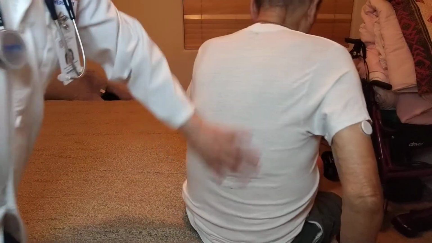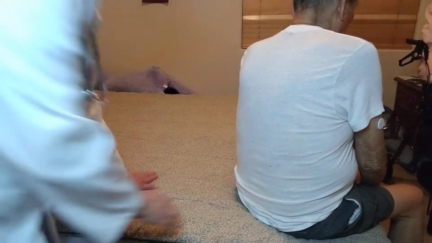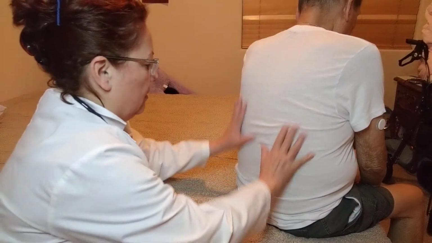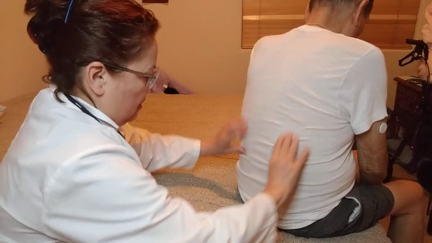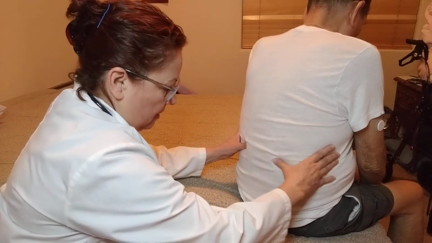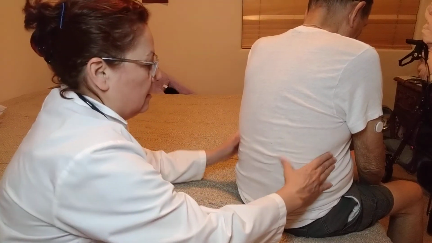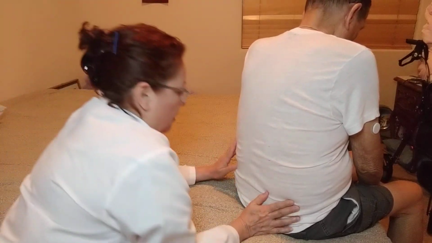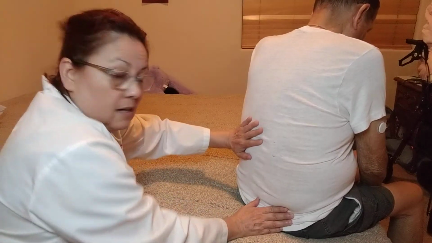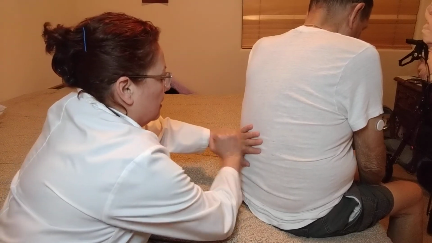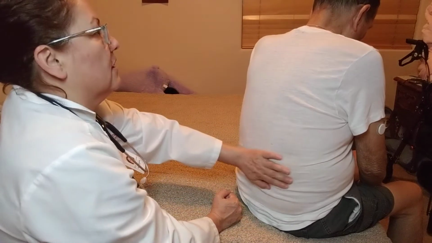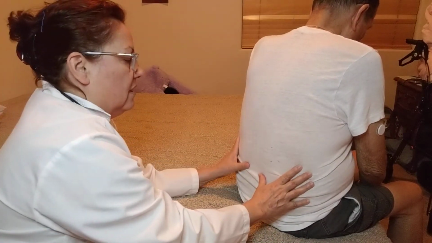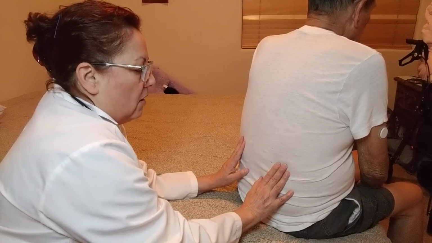Okay, so I'm going to do CVA tenderness, costovertebral angle. The kidneys are right here. Part of them do not have the ribs protecting them, and most of it does. So what I'm going to do is put one hand here, and then, does that hurt? No. Okay, check the other side. Does that hurt? No. Okay, so that's good. If it did hurt, it could be kidney stones or pyelonephritis.